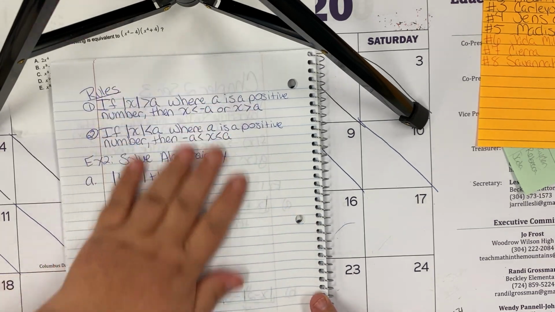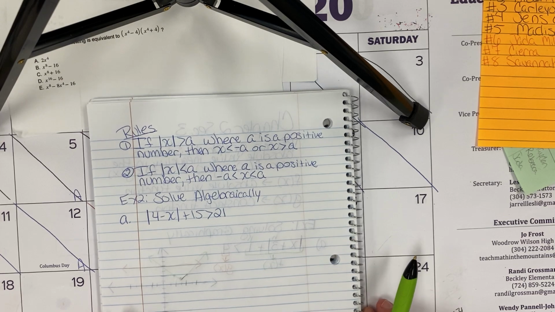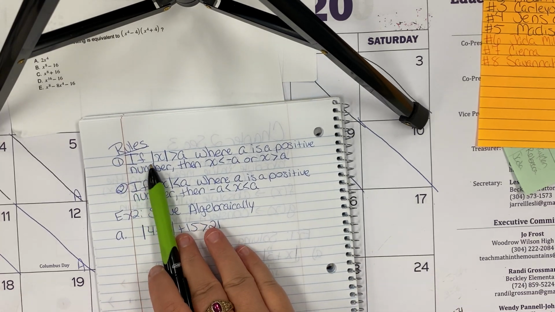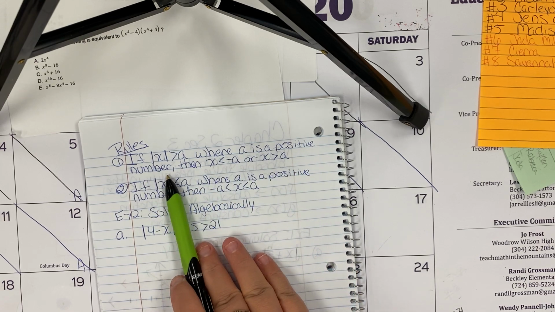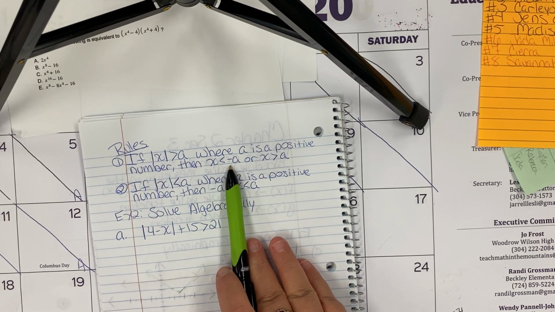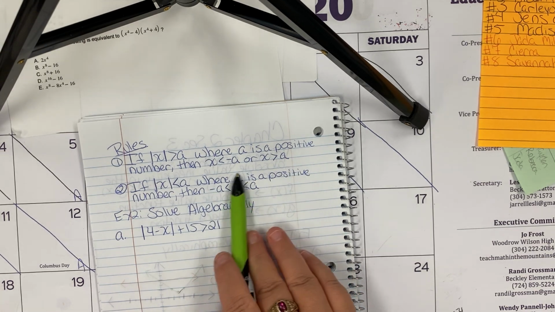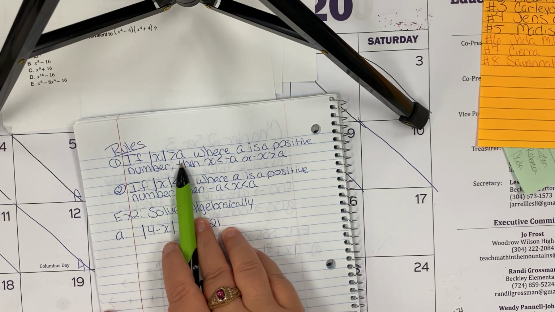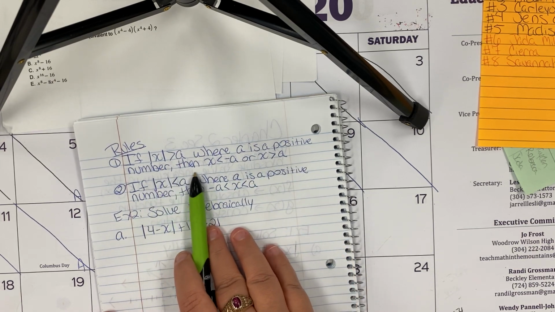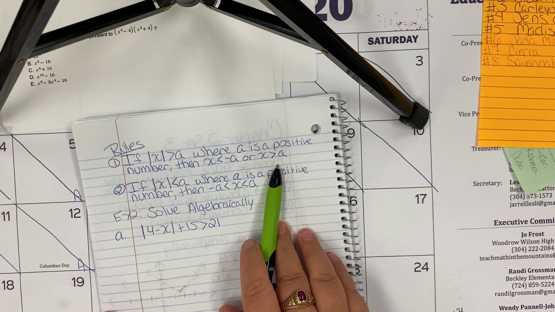Example 2 is solving them algebraically. There's a couple rules to go over. It says if the absolute value of x is greater than a, where a is a positive number, then x is less than negative a, or x is greater than a. So let me read that again. If the absolute value of x is greater than a, where a is a positive number, then x is less than negative a, or x is greater than a.